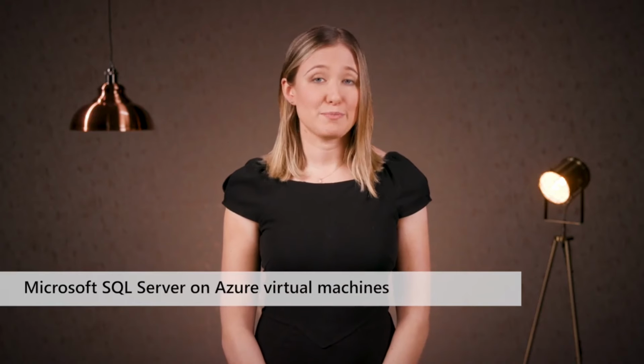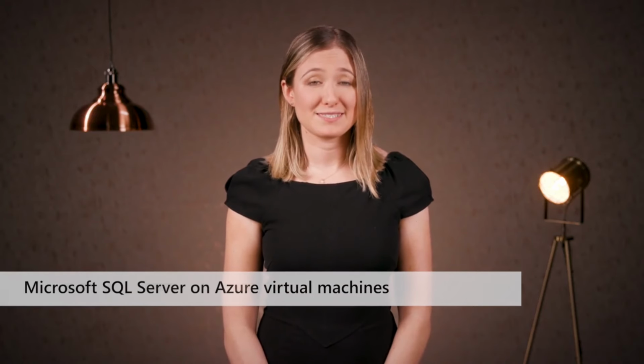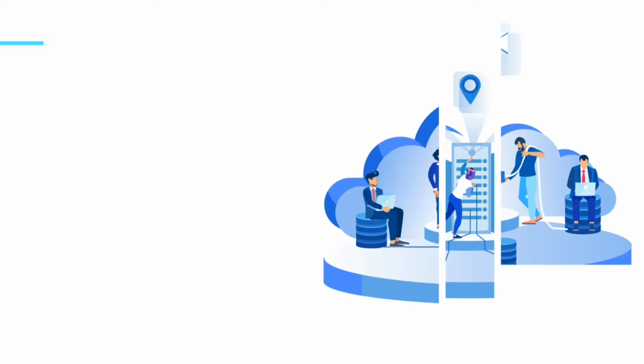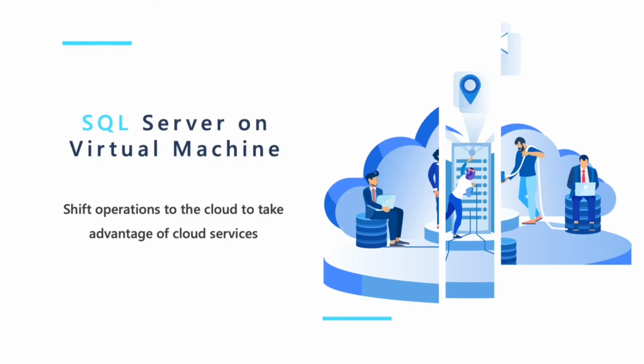Microsoft SQL Server is a popular relational DBMS. It has a long history and has features that provide database management to organizations of all sizes. In the past, organizations have run SQL Server on-premises. However, many organizations are now looking to shift operations online to take advantage of services available in the cloud. SQL Server offers several ways to run a database in Azure. In this lesson, you'll look at moving SQL Server to an Azure virtual machine.